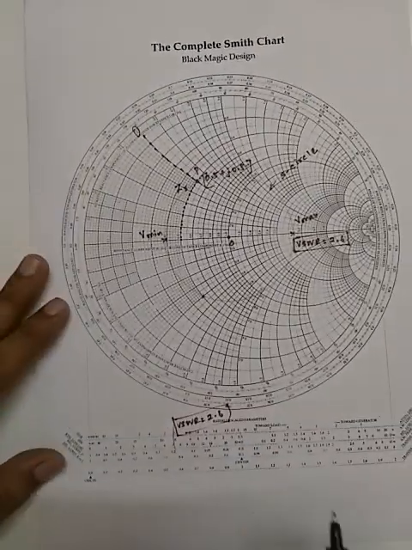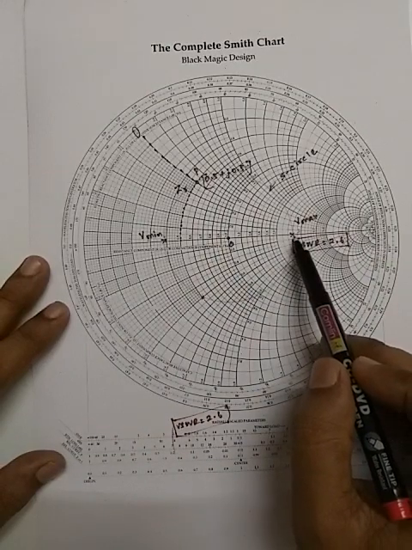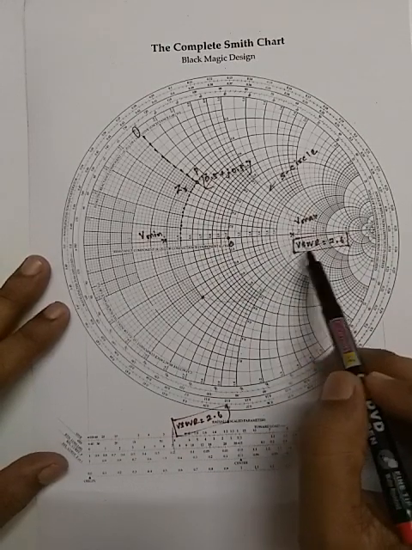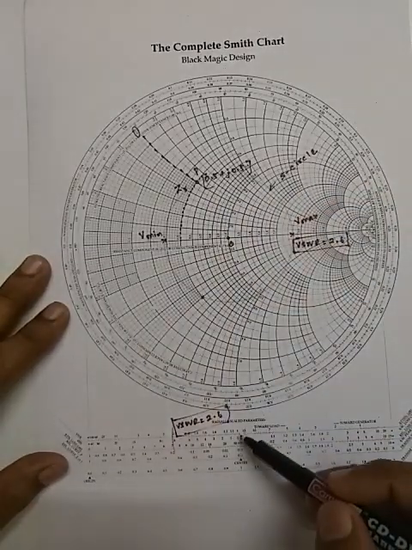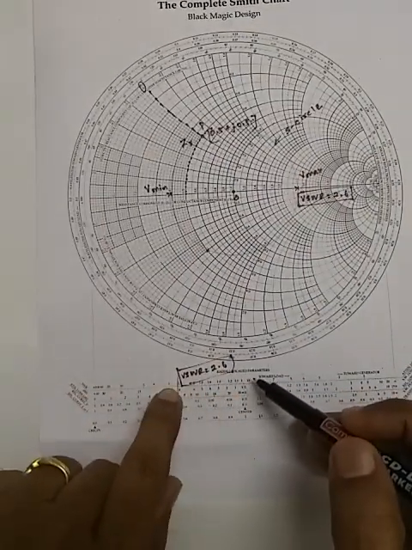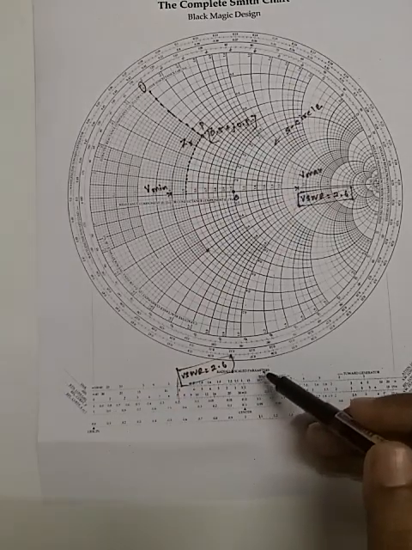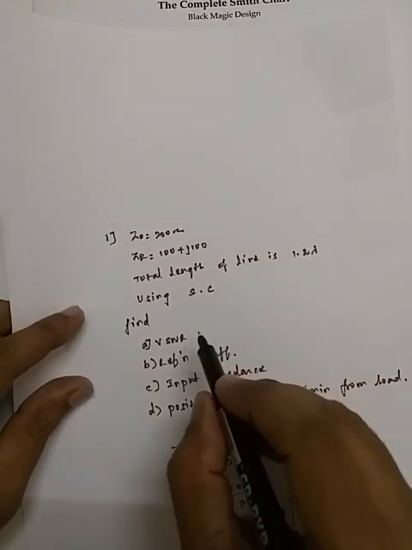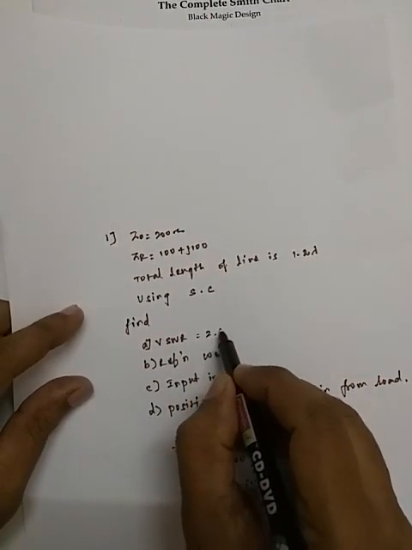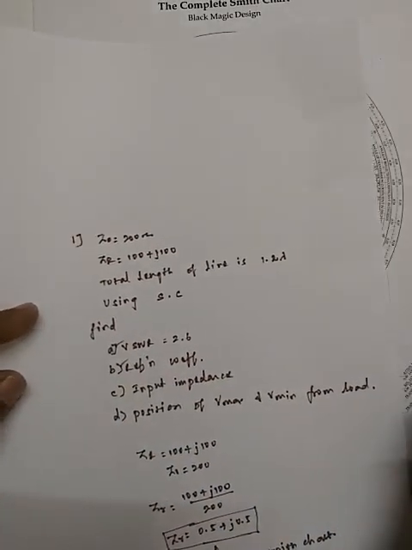So you can use either drawing a circle and finding the point where the circle crosses the right x-axis, or with the same radius you come to the bottom of the sheet where you have the SWR scale, draw an arc, and it will give you the exact VSWR value. So finding VSWR is done, that is 2.6. Now we'll move to the reflection coefficient, the second question.